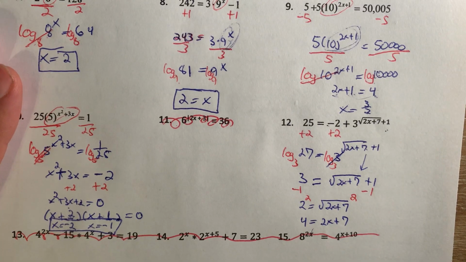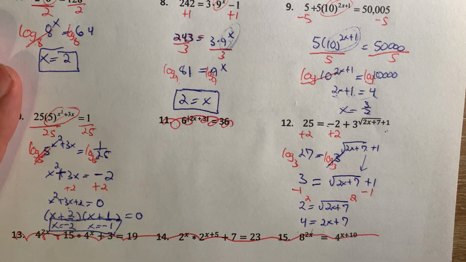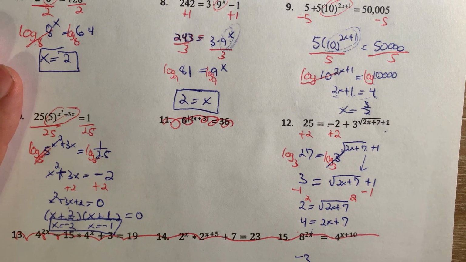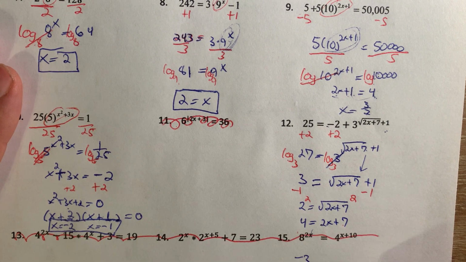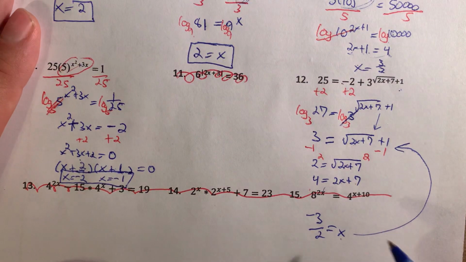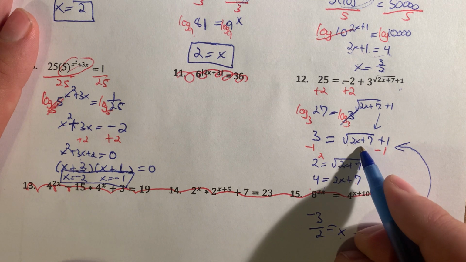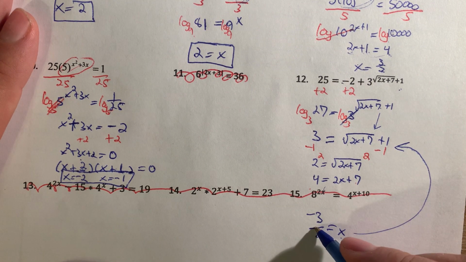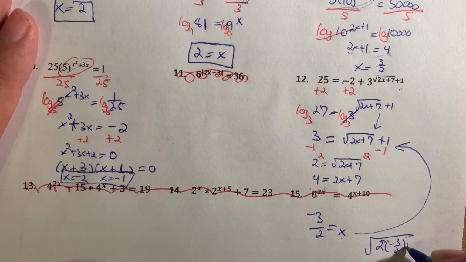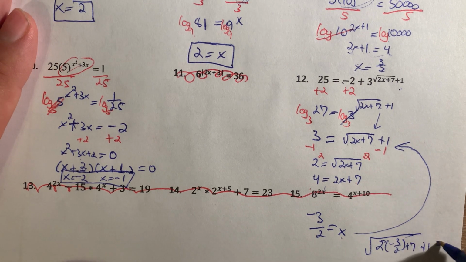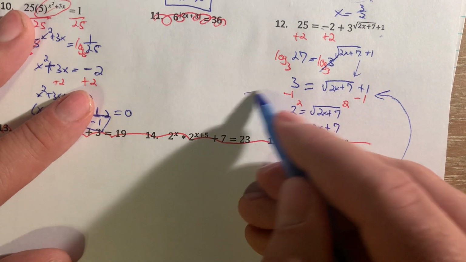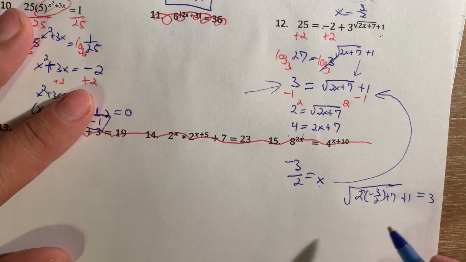I'm just going to use this space down here. I'm going to subtract 7. So 4 minus 7 is -3, and divide by 2. And I do need to go back to the beginning of the square root equation and plug this in to make sure it wasn't an extraneous solution. So let's do that. 2 times -3 halves is the multiplying by 2 and the divide. So what I'm doing here is I'm plugging in -3 halves plus 7 plus 1 to see, does this actually equal 3? I have to check it because it's a square root equation, and I'm going to go back to where the square root equation part was and check it to make sure it's not an extraneous solution.